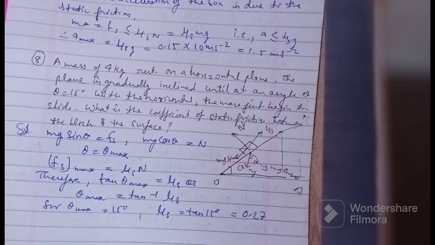Now the rest of the questions we'll discuss in the next classes. I will be giving you more and more questions so that it will be helpful for you as well, to cover all the topics with their numericals.